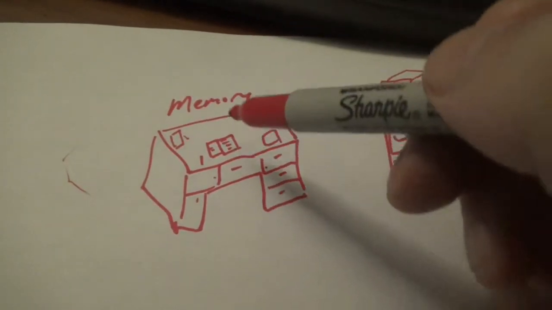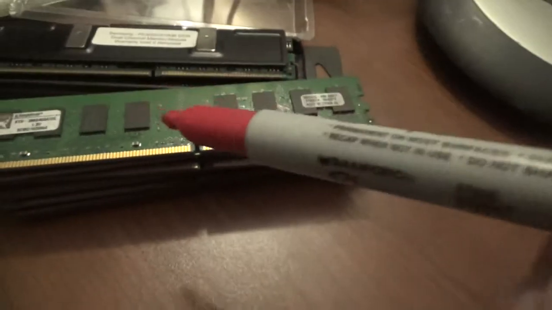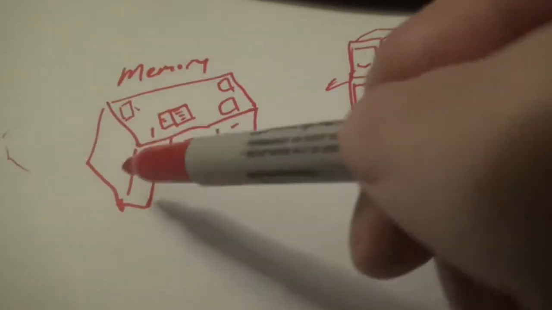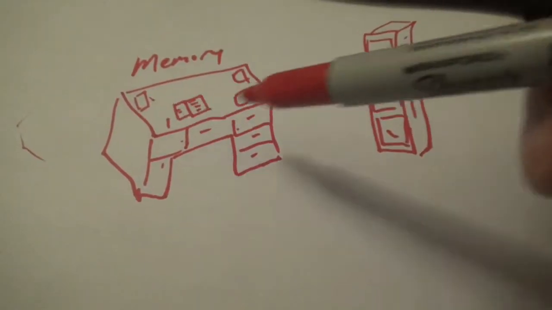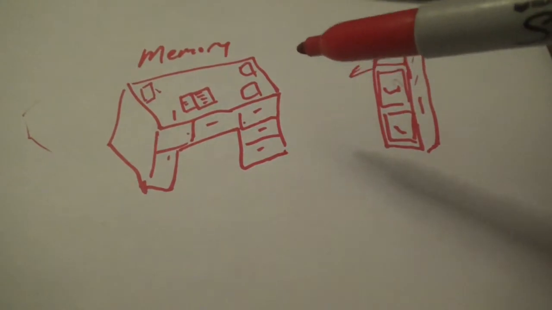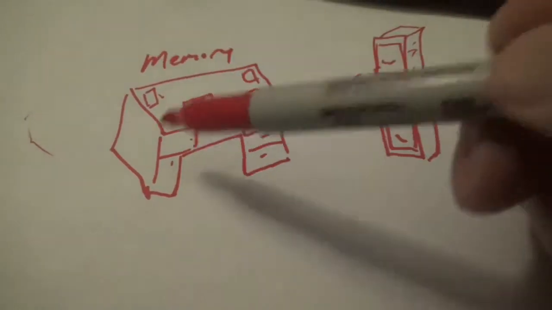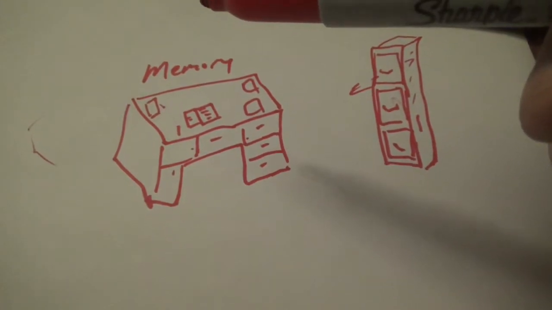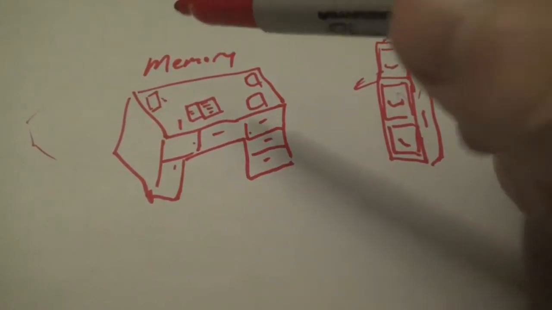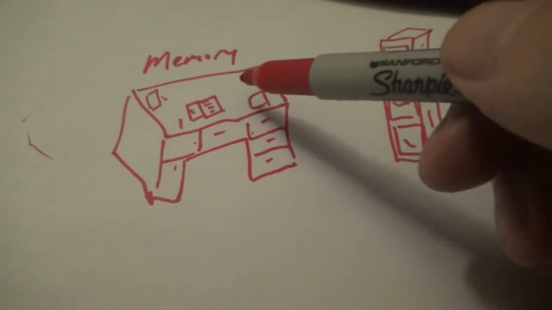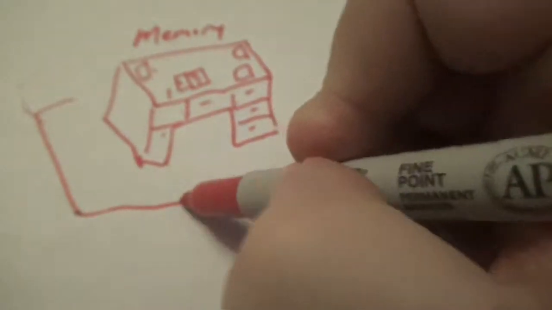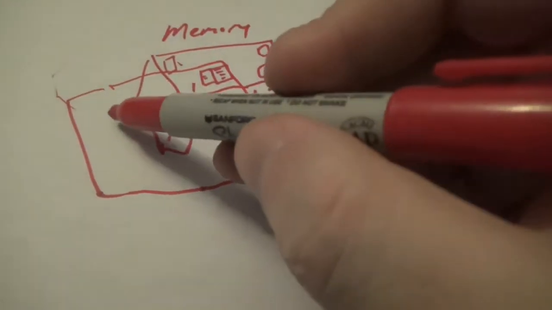So when a computer uses its memory, that's how much space it has to open programs and pictures and music files, and open and play videos, how much room it has to work. So if you have 4 gigabytes of memory, you only have this much room, whereas if you have 8 gigabytes of memory in your computer, maybe you have a lot bigger desk.